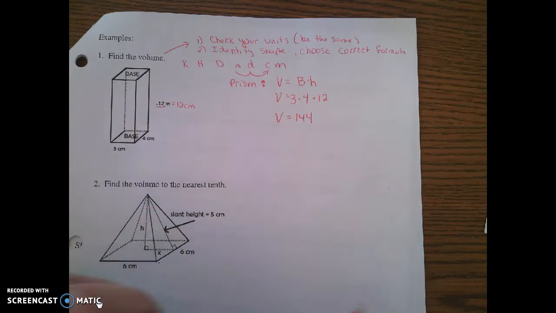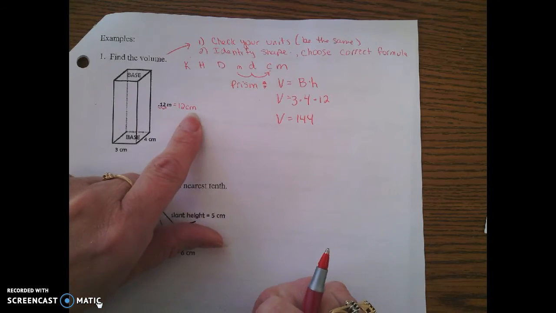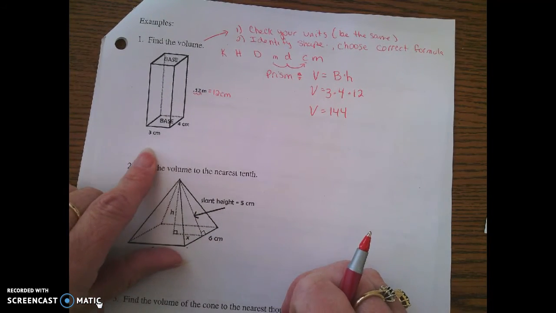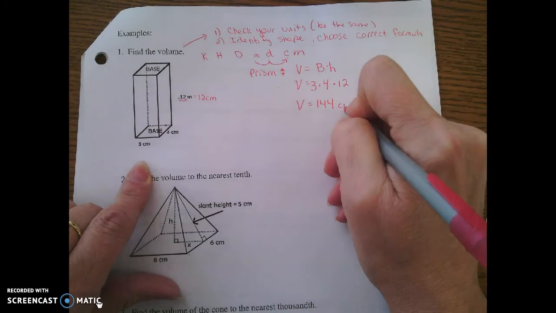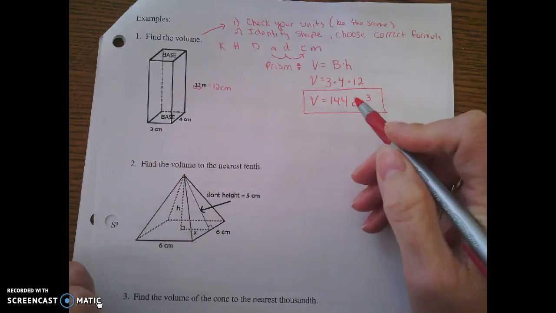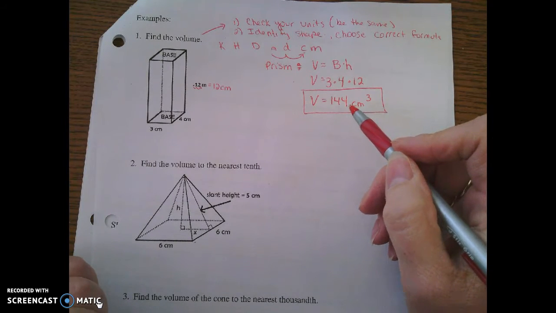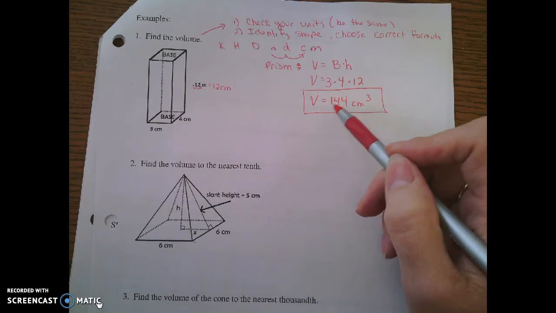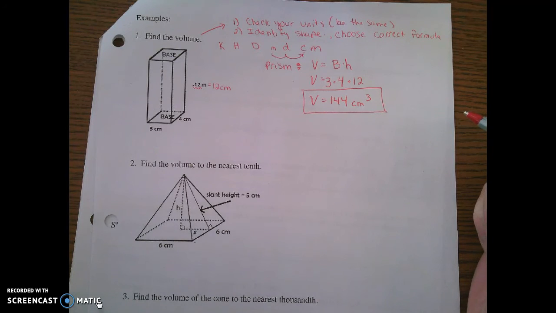You must put the units. Centimeters times centimeters times centimeters is centimeters cubed. Like I said, if you did all this in meters, it would be a different answer. So it is very important you have the correct units.